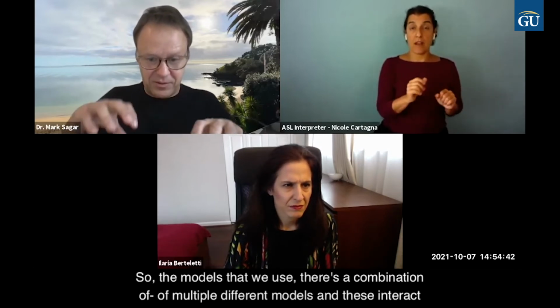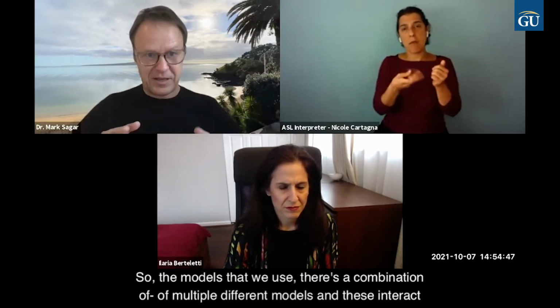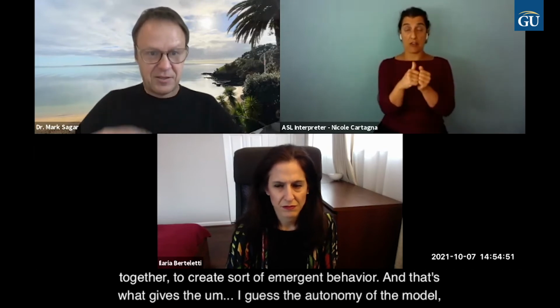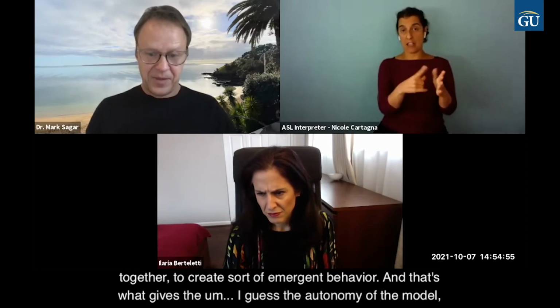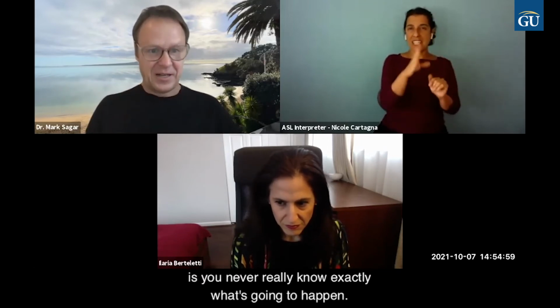So the models that we use are a combination of multiple different models, and these interact together to create a sort of emergent behavior, and that's what gives the autonomy of the model. You never really know exactly what's going to happen.